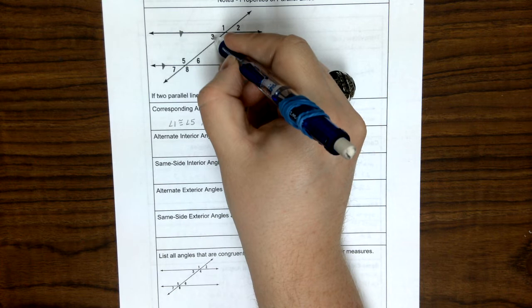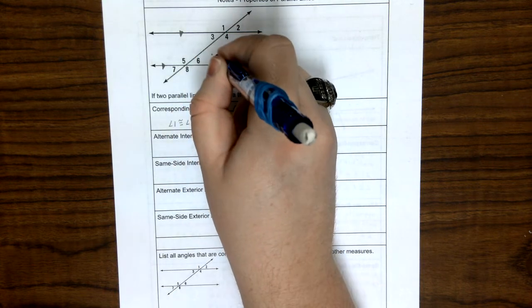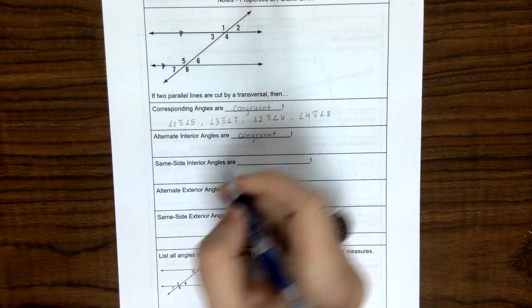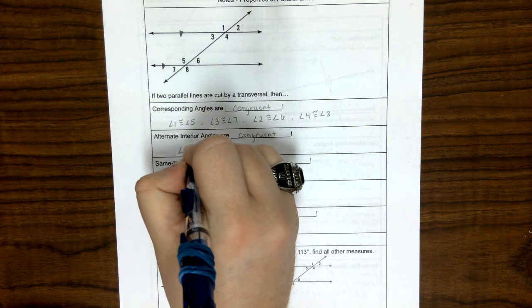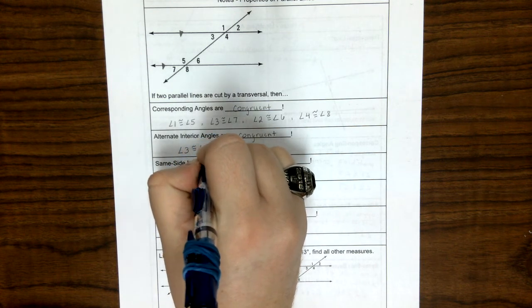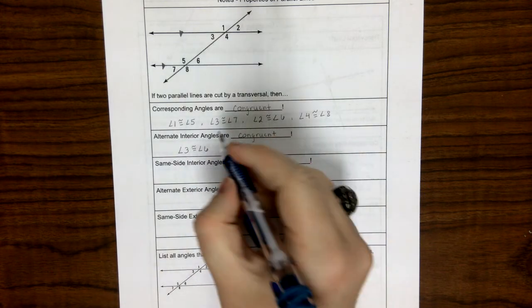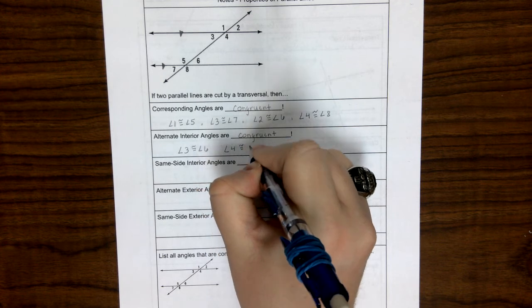So 3, 4, 5, and 6 are those that are inside. And of those 4, 3 and 6 are opposite. So angle 3 is congruent to angle 6. That's a pair of alternate interiors. And the other pair you should be able to see is angle 4 and angle 5.